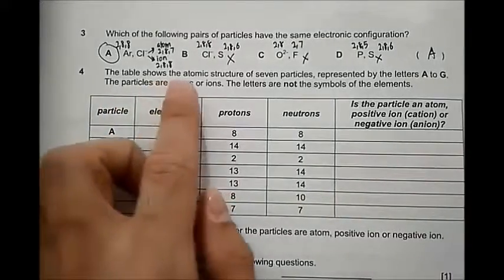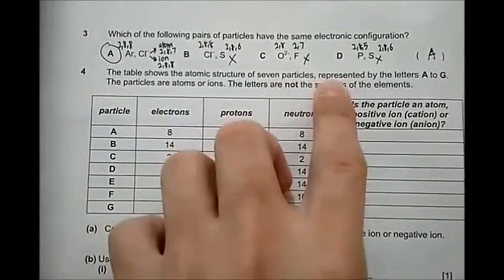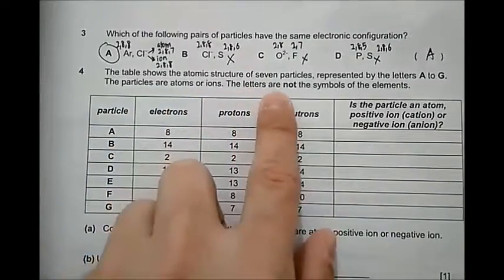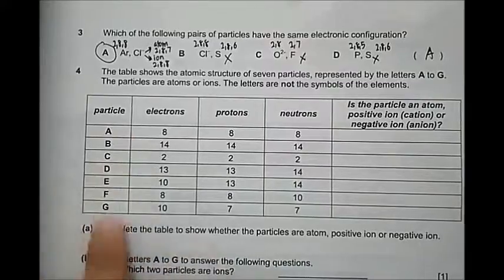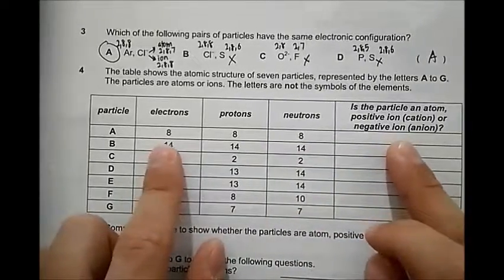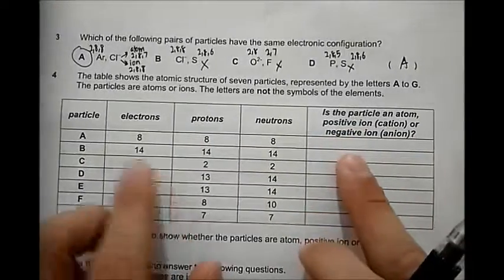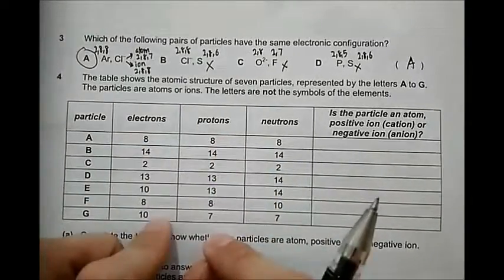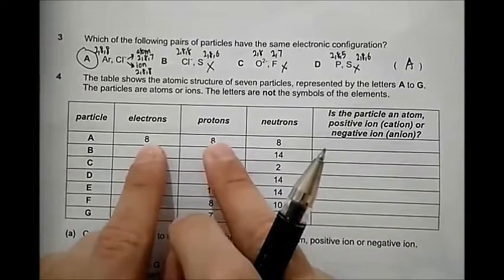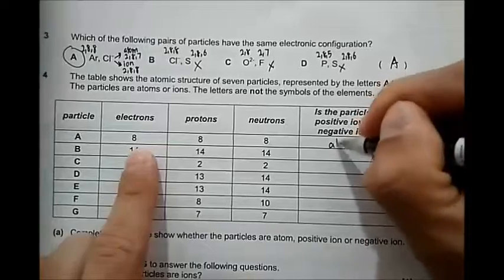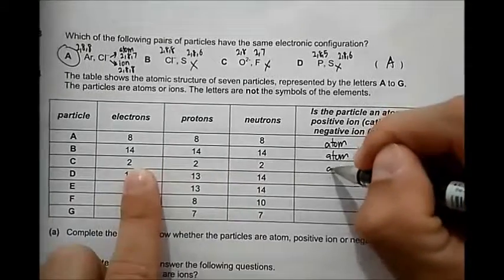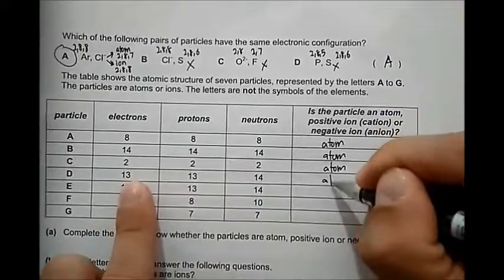Moving on to question 4. The table shows the atomic structure of 7 particles represented by letters A to G. The particles are atoms or ions. The letters are not the symbols of the elements. So we need to decide based on this information whether they are atoms or ions, and if ions, positive or negative. First, I'm going to check which are atoms, because for them to be atoms, the number of electrons and protons must be the same. So particle A is an atom, particle B as well, particle C as well, particle D as well.